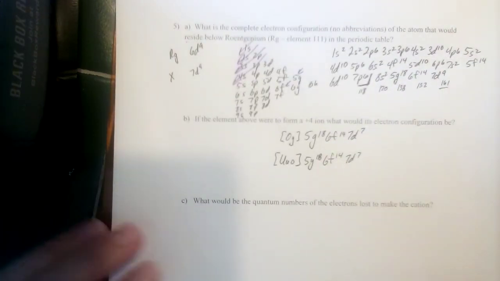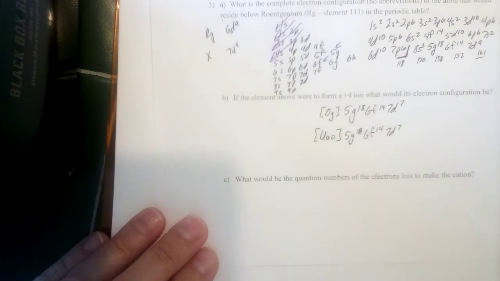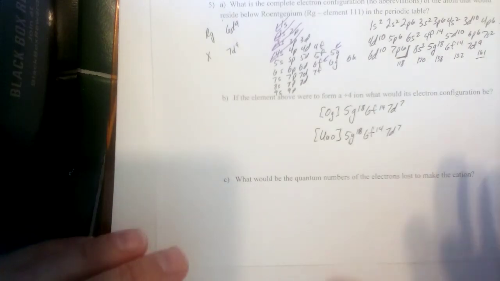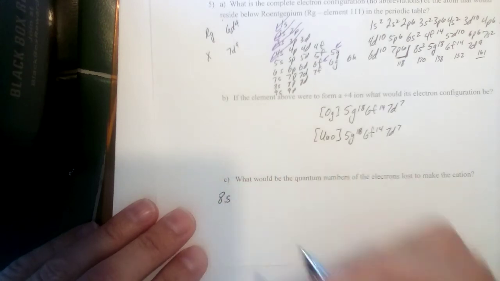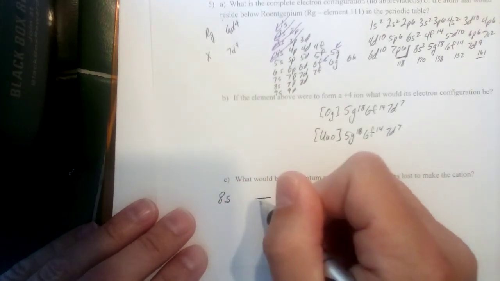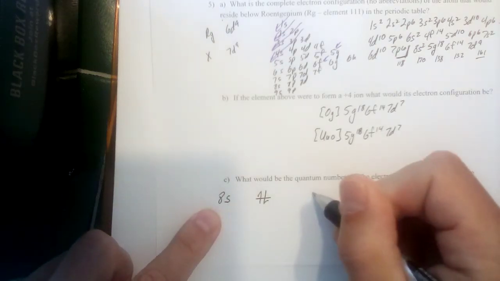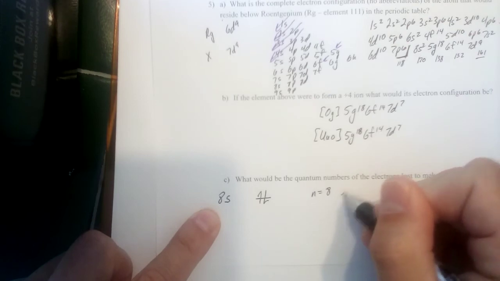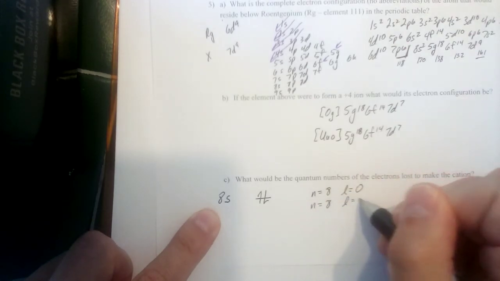Now, part C kind of relates this back to quantum numbers. What would be the quantum numbers of the electrons lost to make the cation? So we would have to think about the orbitals we took those electrons from. If I start with the 8s, I took 2 electrons out of there, and that means the electrons had to have paired spins. This would help. Now, if it was the 8s sublevel, that means n is equal to 8 and L is equal to 0, and it would be so for both of those electrons.